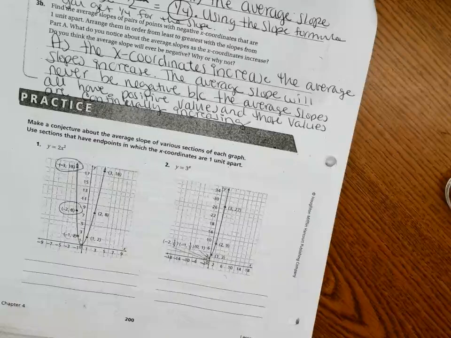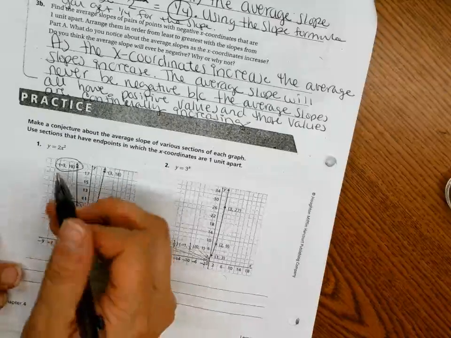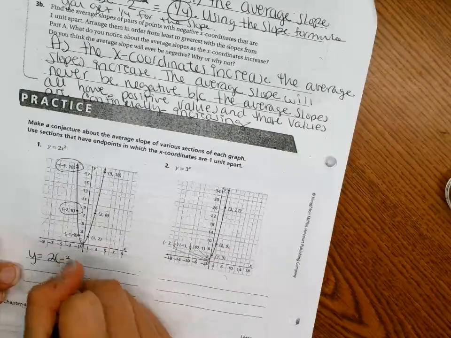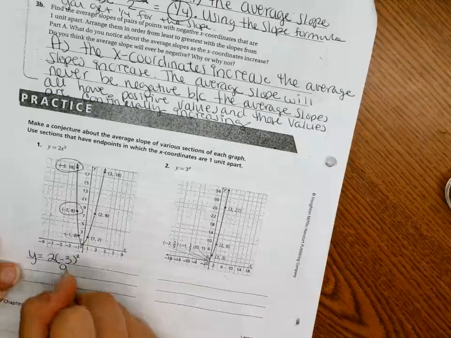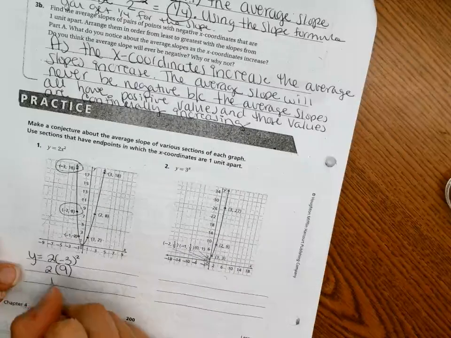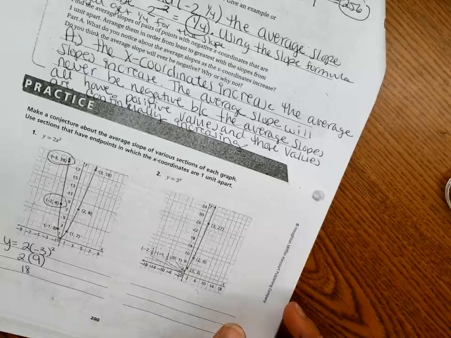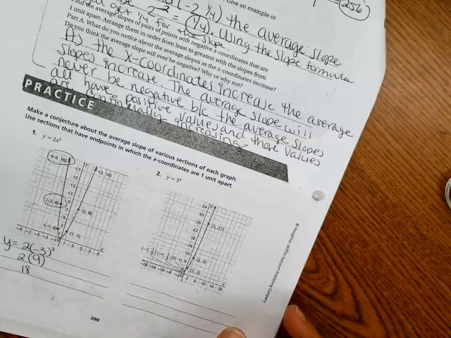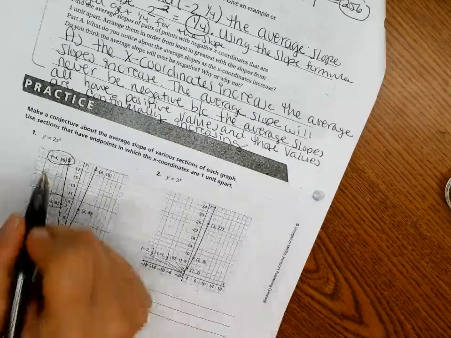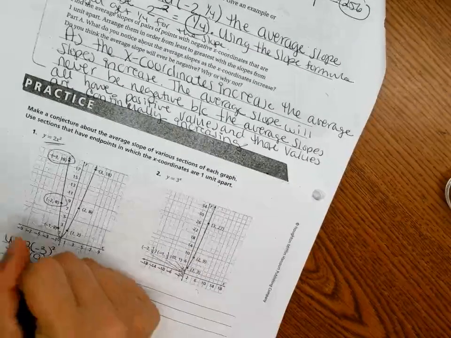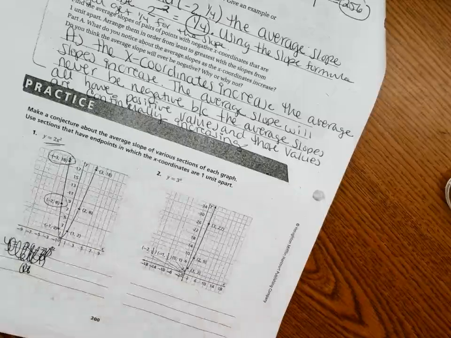So I use the lesser x coordinate, and have y equals 2 times negative 3 squared. Negative 3 squared is 9. 9 times 2 is 18, right? That makes no sense. I'm not supposed to plug it in here, am I? Nope. Okay, anyway, honestly, the easiest way to do this is to just do slope.